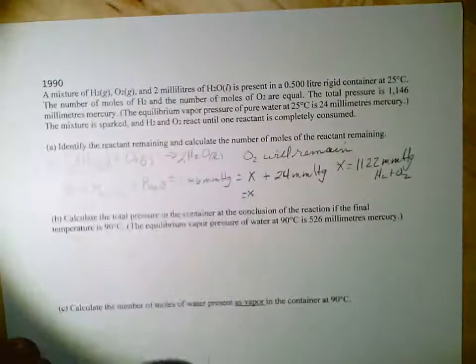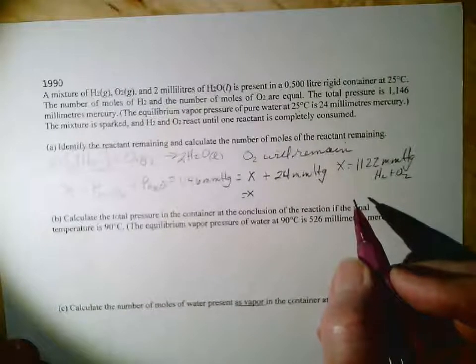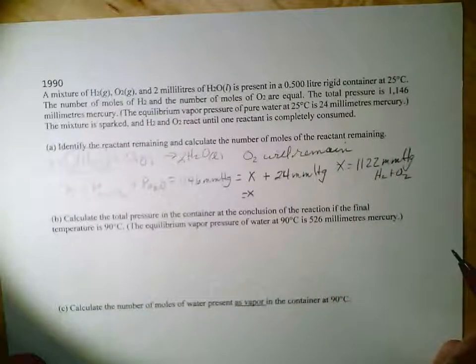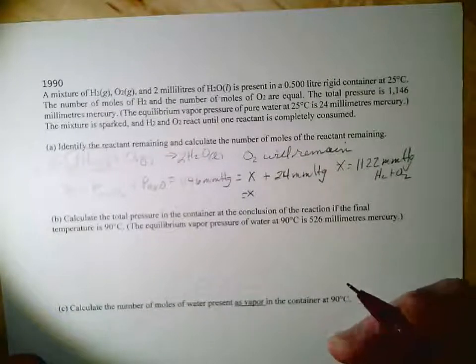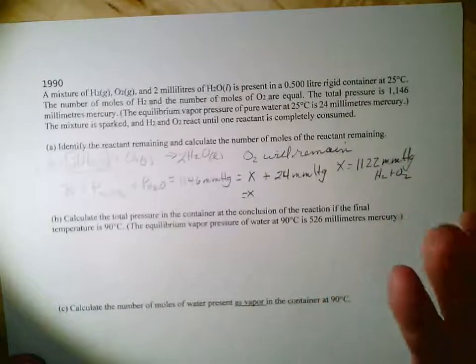So now we know that's the pressure of both, right? And so I'm going to divide that by 4. Half of it will be the oxygen that was initially consumed. We'll take care of half of it, and then I'll also have that same amount removed of hydrogen.